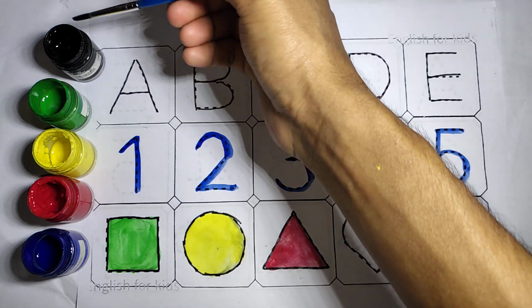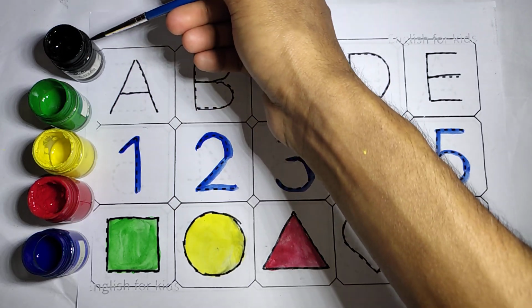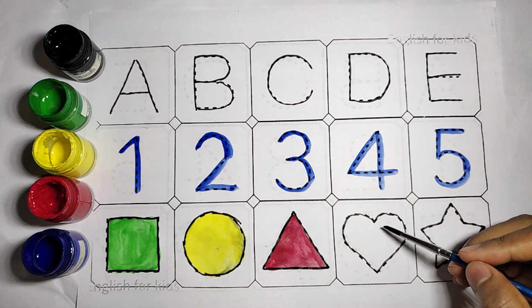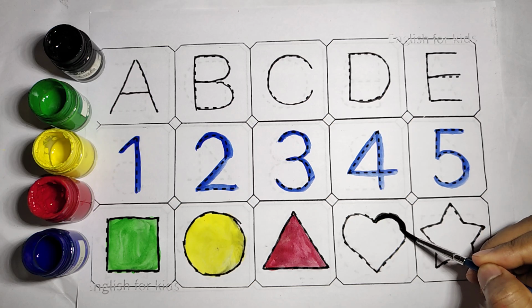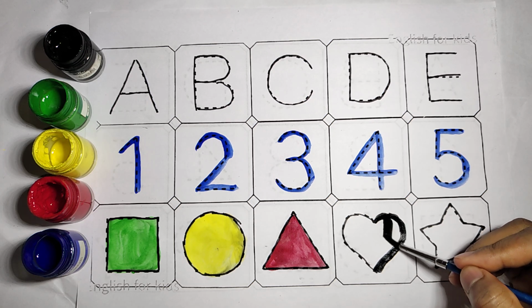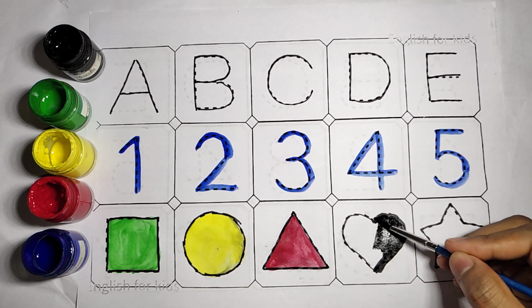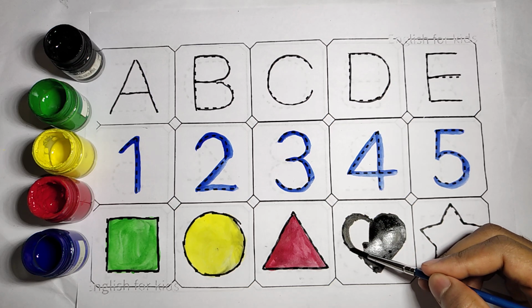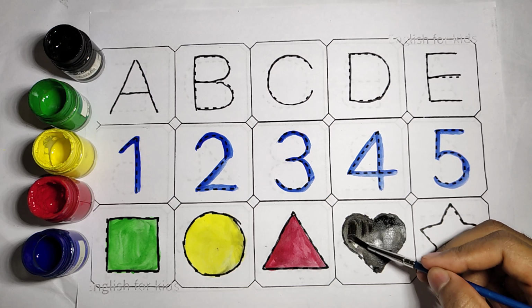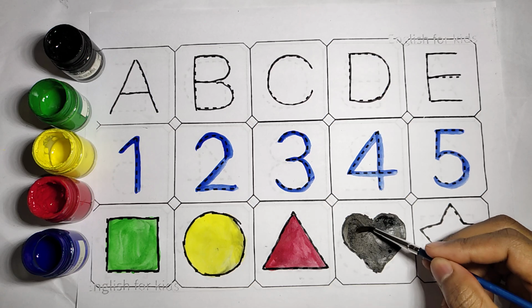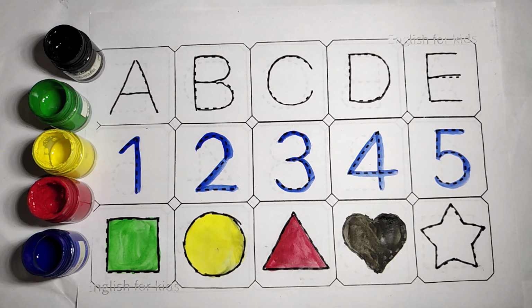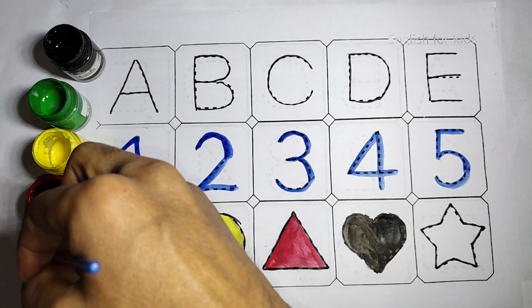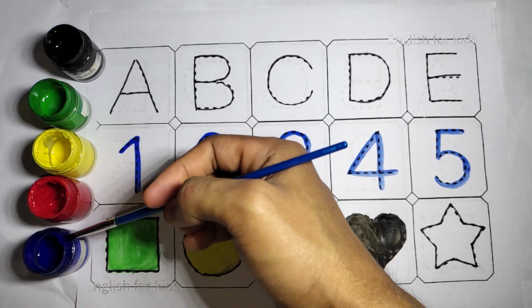Now we use black color. The next one is star. Blue color.